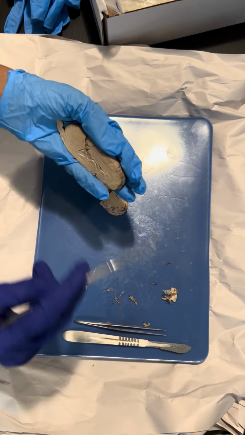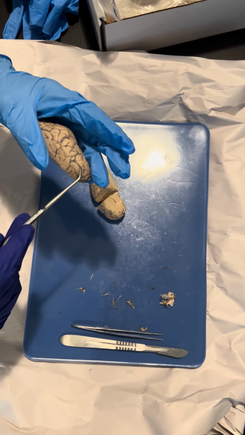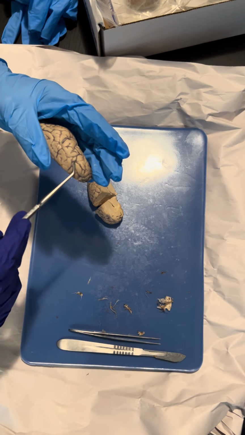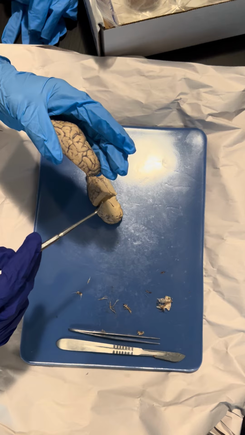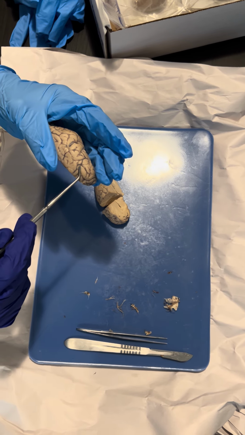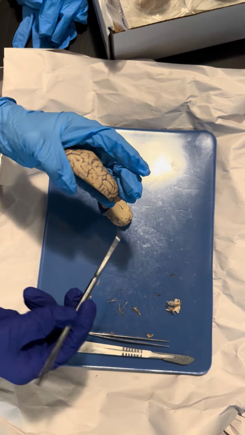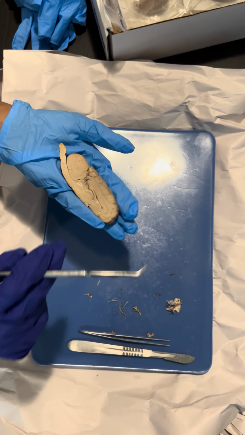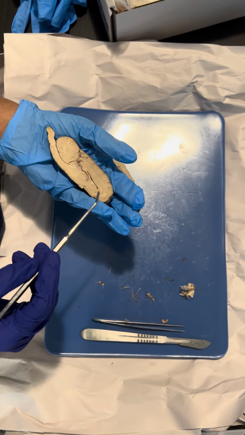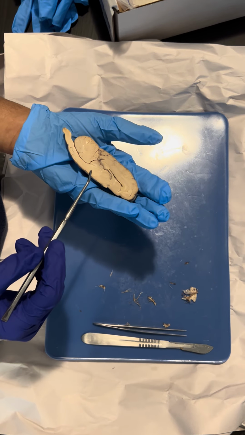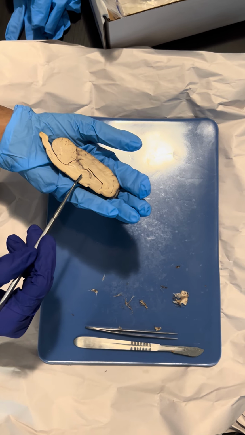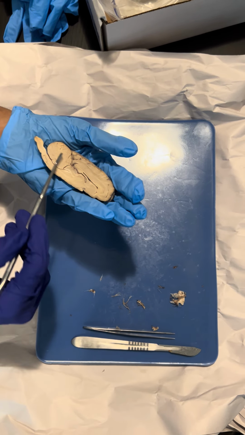And then here we have the ridges and the grooves of the brain, and these are called the gyri and the sulci. And then we have the pons right over here, and it connects the cerebellum with other parts of the brain.